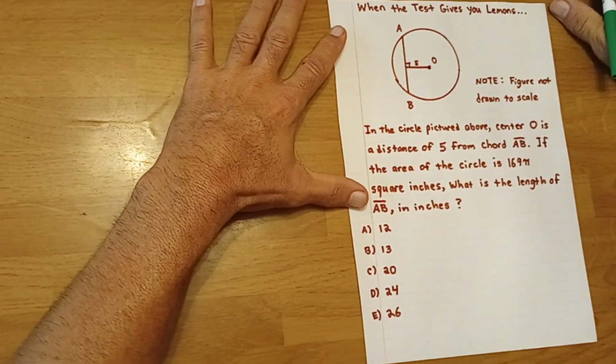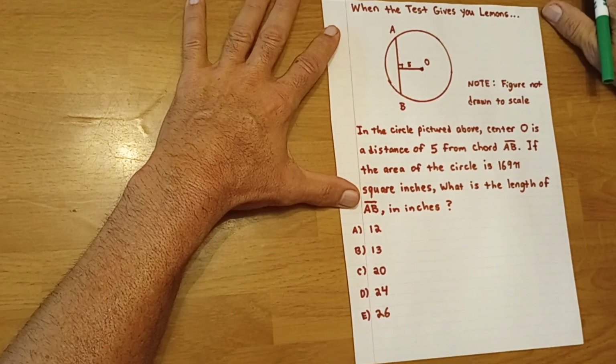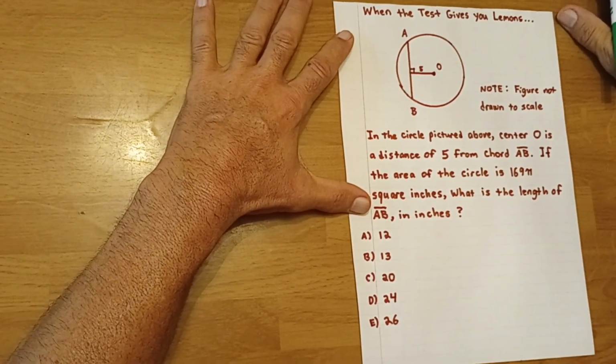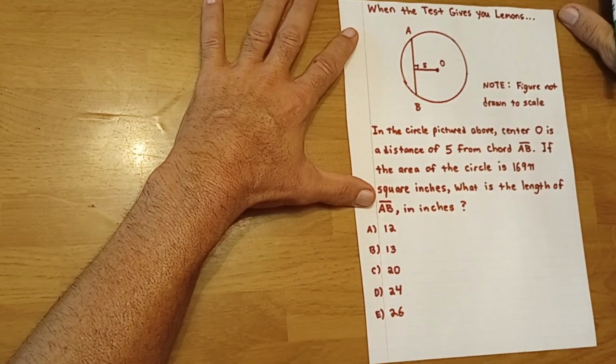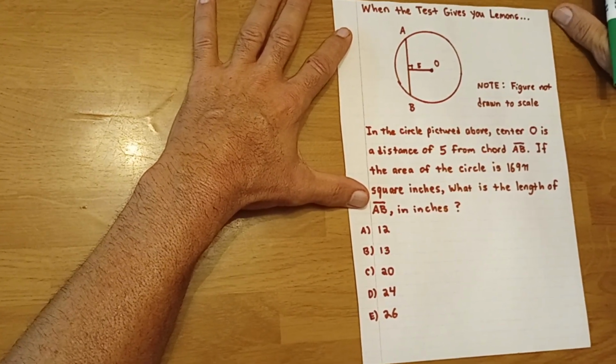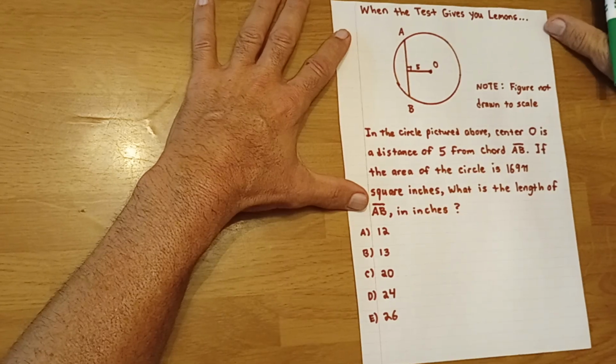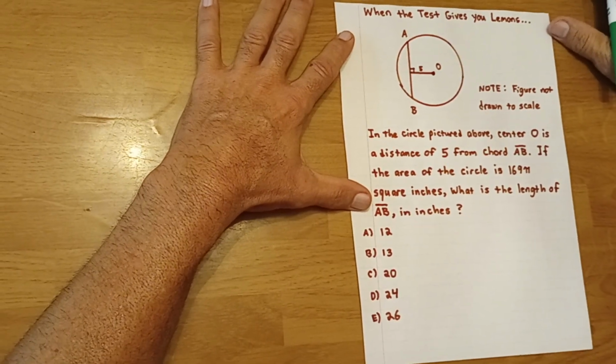Hello, Dr. Bill here. Today we're going to take a look at a geometry problem that upon first glance seems to give some strange information. I've entitled this When the Test Gives You Lemons. So we're going to see how to make sense of this.